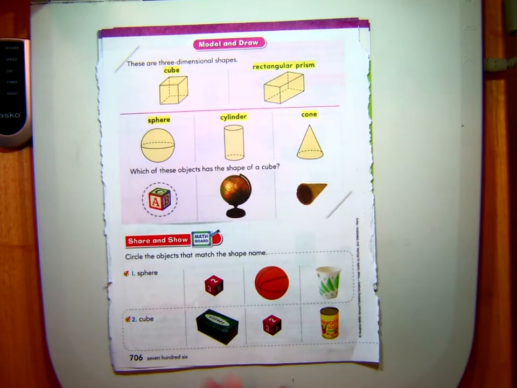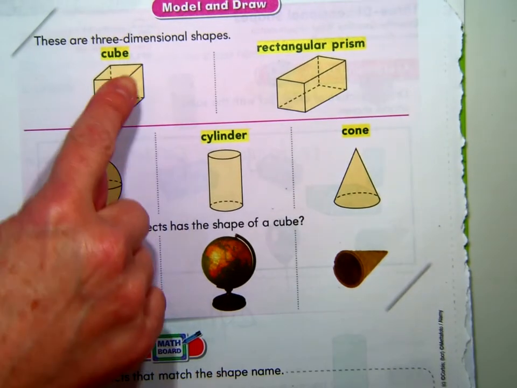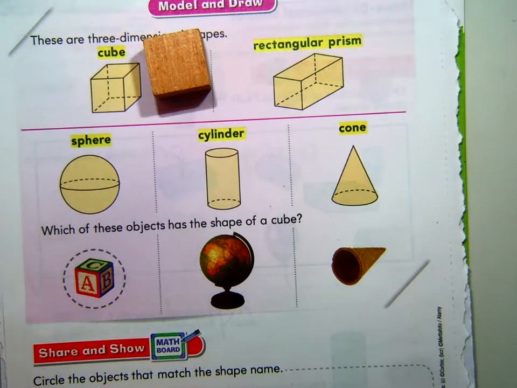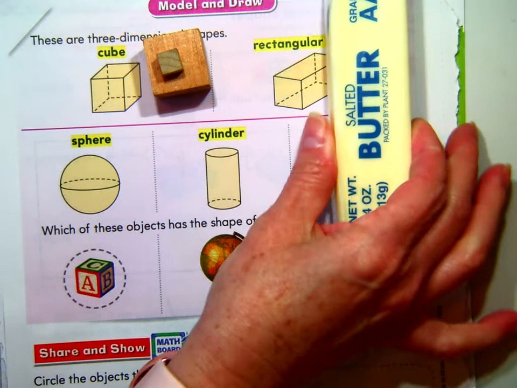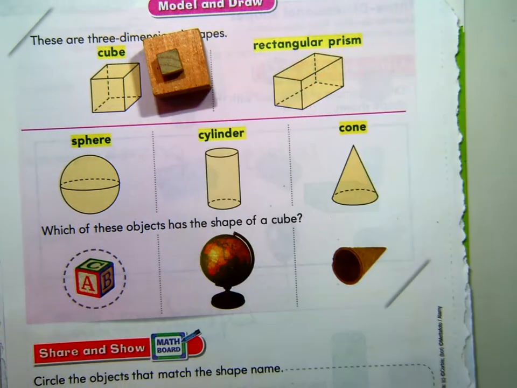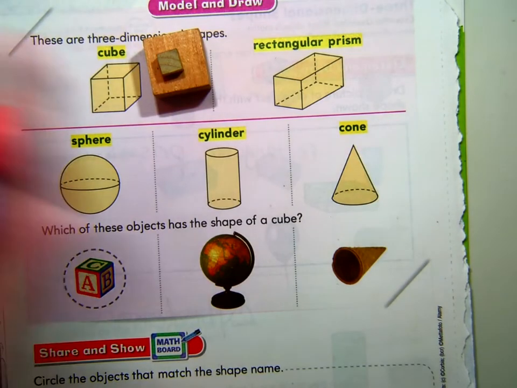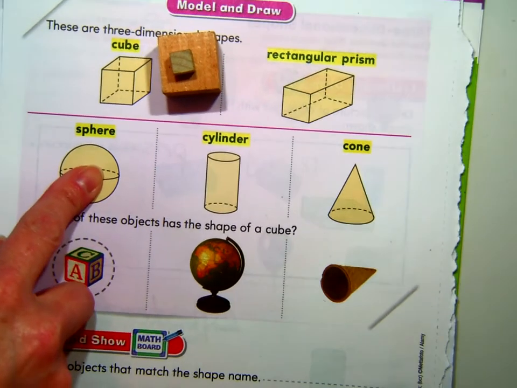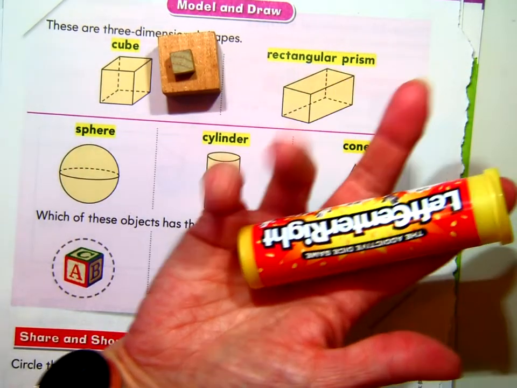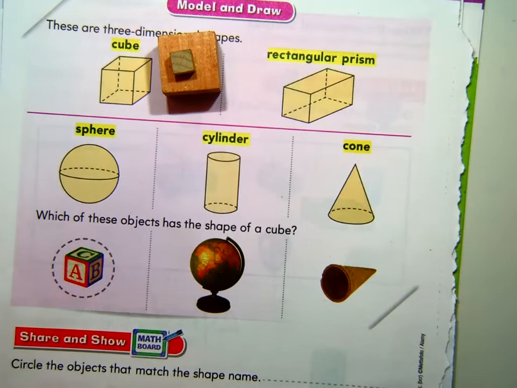So this is a cube. This is a cube, and this is a cube. Rectangular prism. In my house, the butter was a rectangular prism, so you can see a real-life object, and I had the tissue box, which was also a rectangular prism. Then I had the sphere, which were the balls. Those were my spheres. And then I had the cylinders. My game and my soup can are cylinders. Then I had my cone. Boop! My cone. I don't have any ice cream, though.